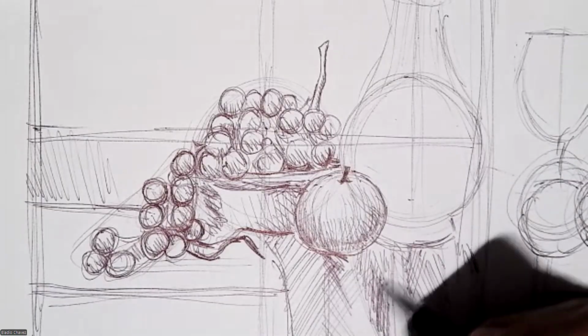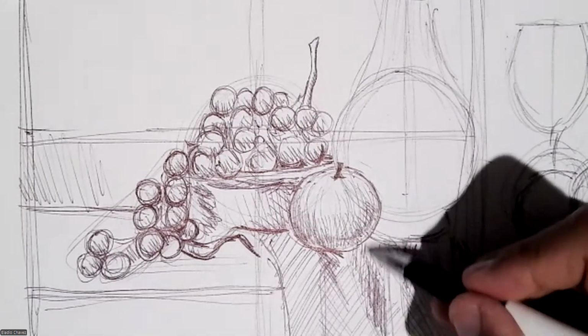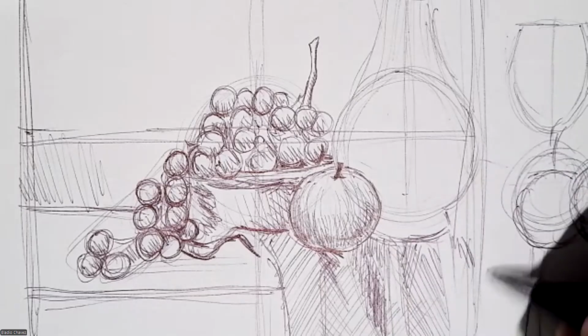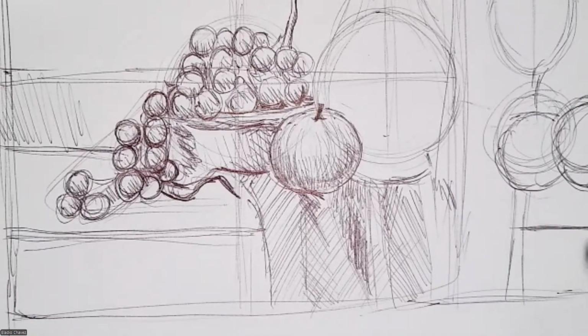And I'm doing a hatch shading. It's a good way to shade. All right, bury the hatchet. Ooh, you might miss something. Nothing in the chat. Good.